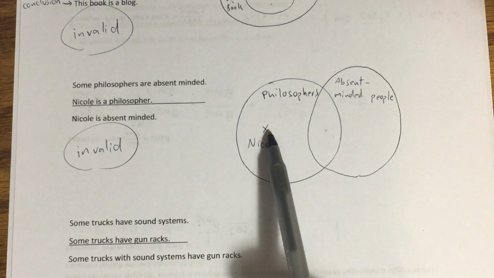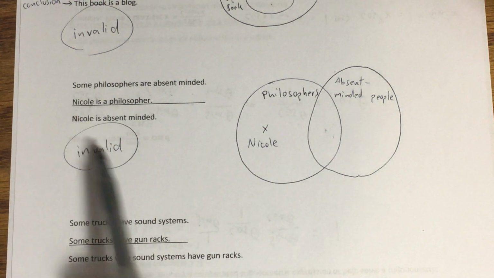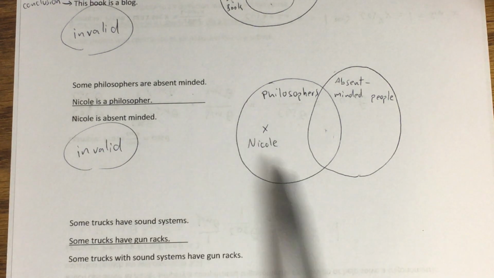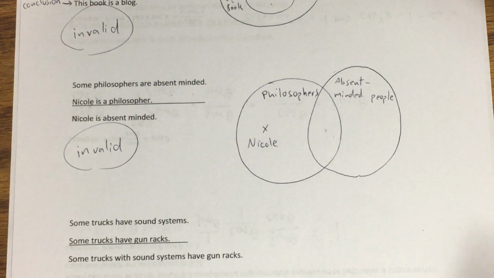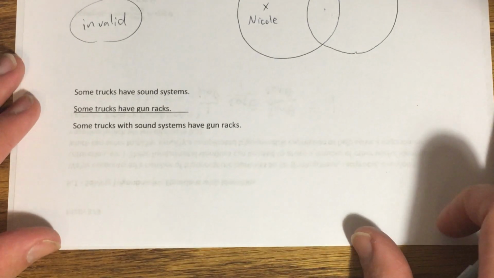And so really what I'm doing is I'm looking for a place to put Nicole that would make this invalid. And if I can't find any such place, then it must be valid. Okay, let's try another one.